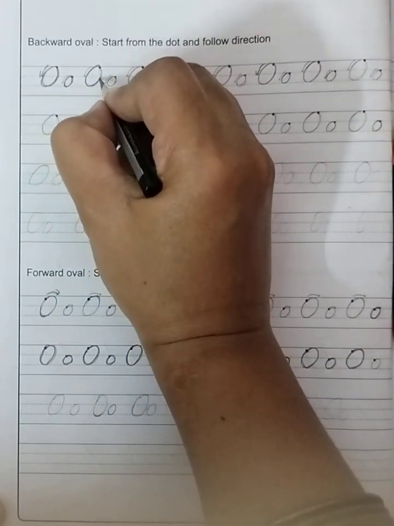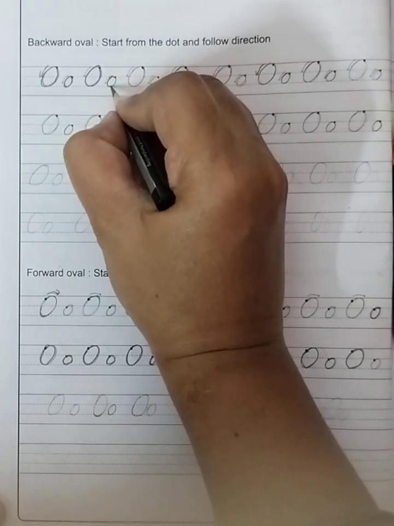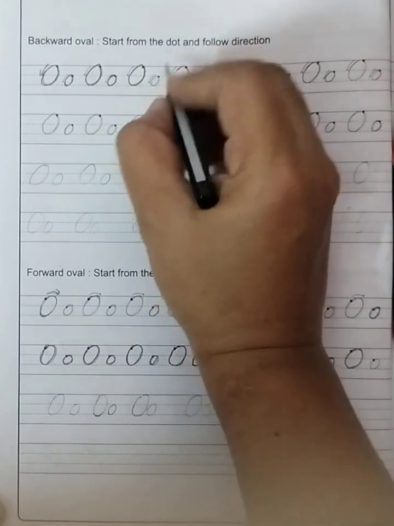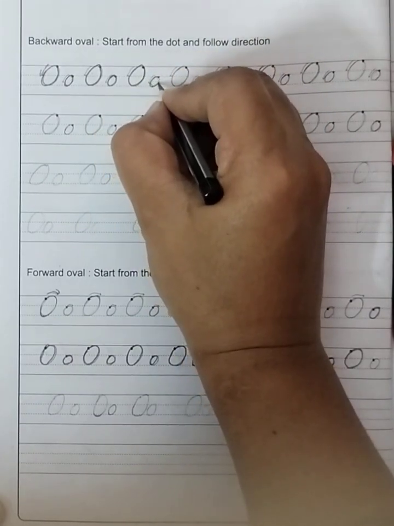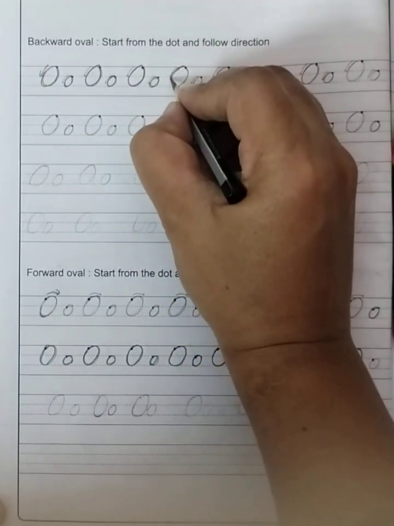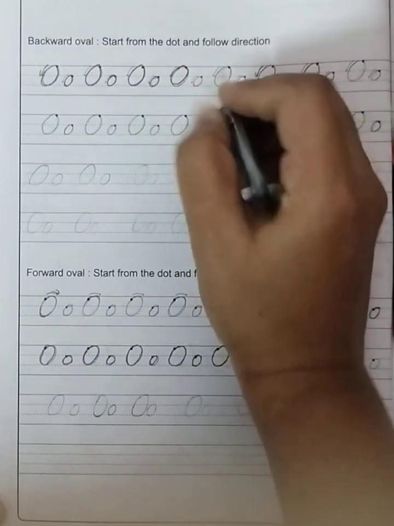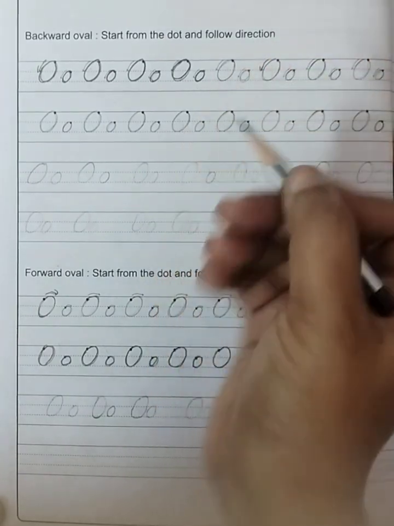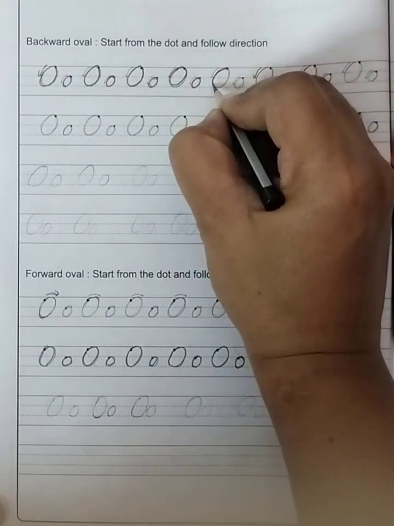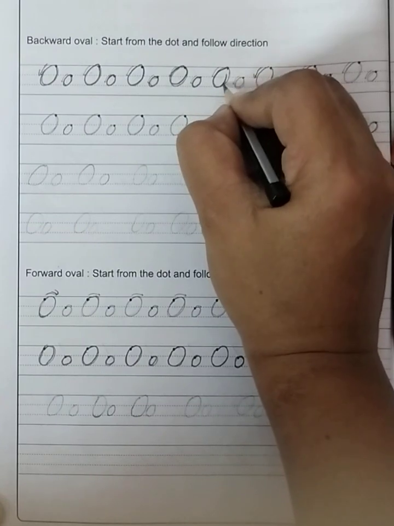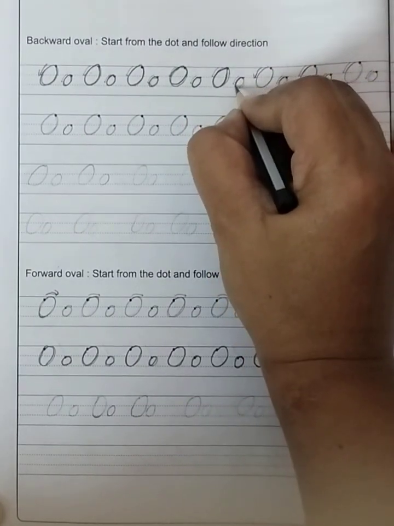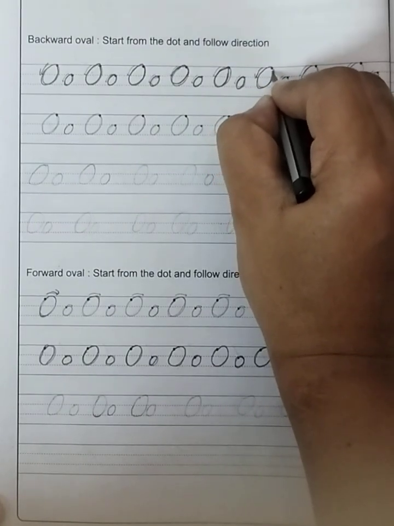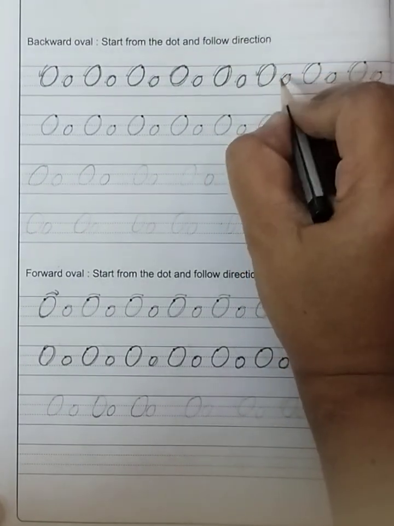So children, when we have to start these patterns or cursive writing or cursive letters, we must use very sharp pencils. We need very sharp pencils. That is the main thing. We have to practice the backward counting. Okay, start from the dot and follow the direction.